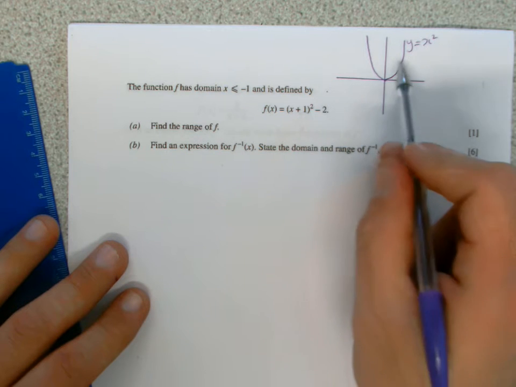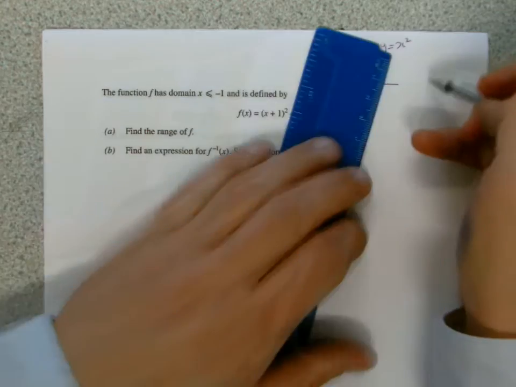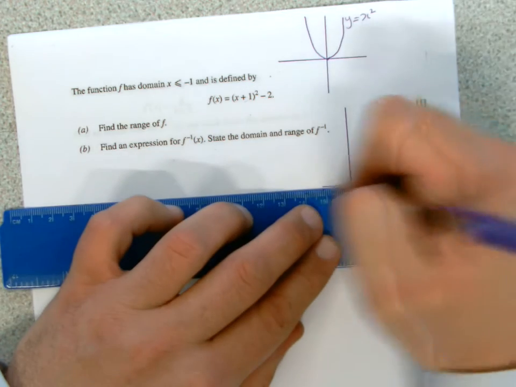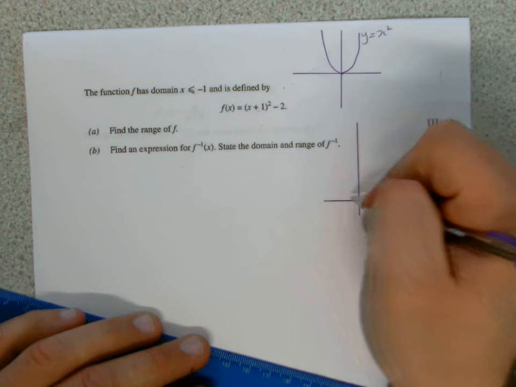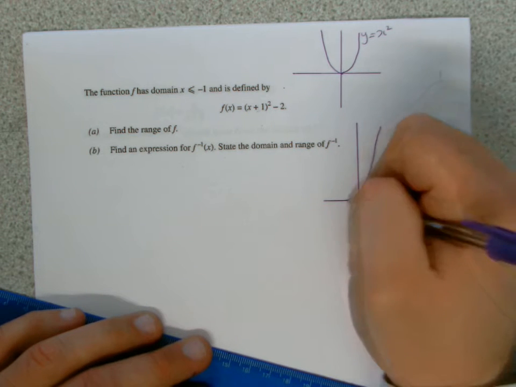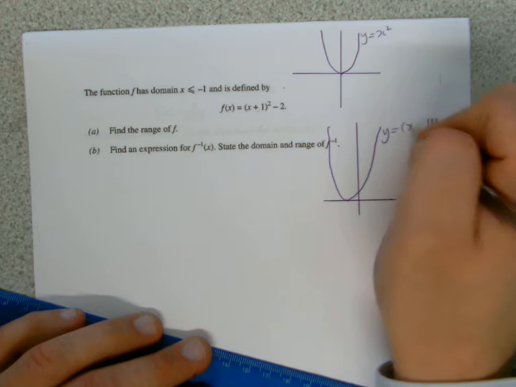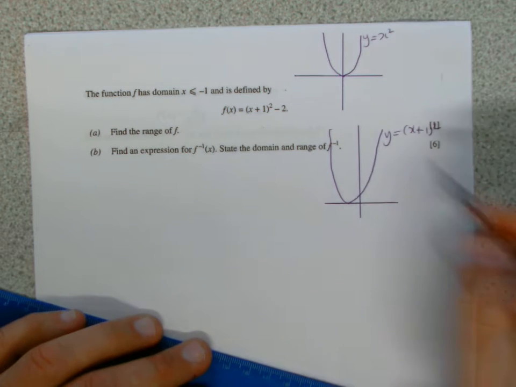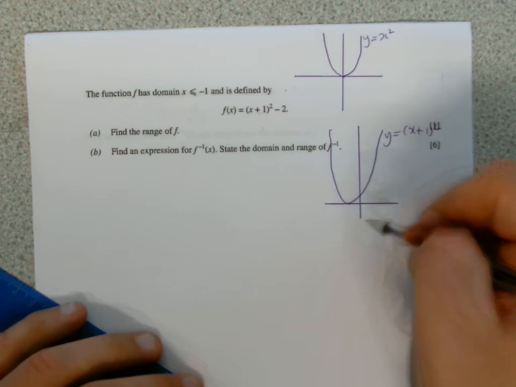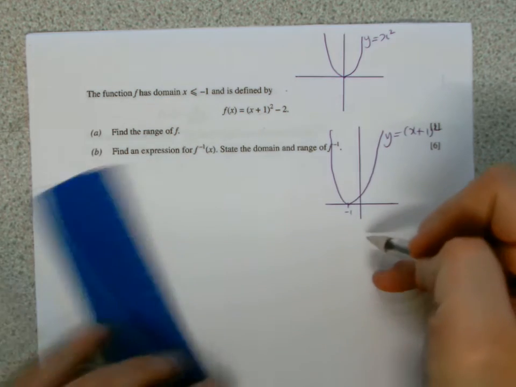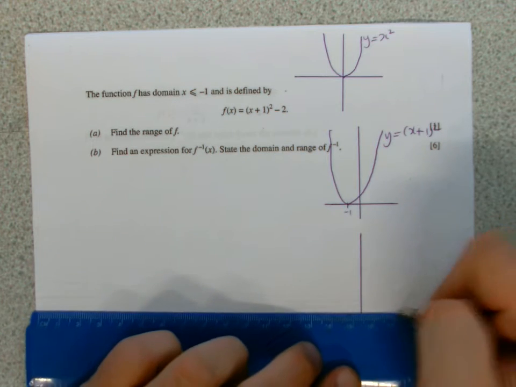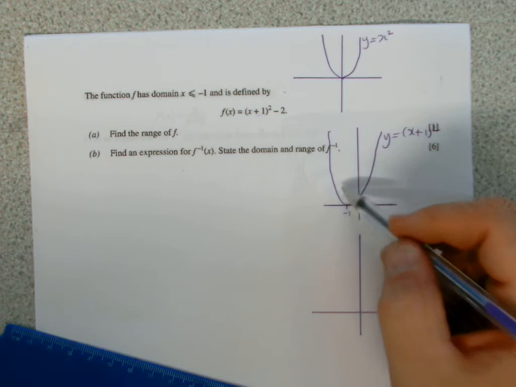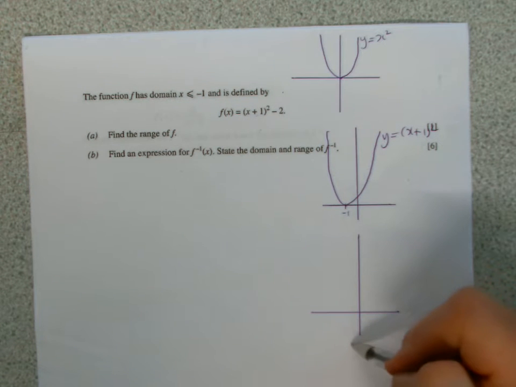So if we were to transform this graph to get y equals (x plus 1) all squared, you would shift it, because it's positive 1, in the minus direction, -1, so we'd end up there. So that's y equals (x plus 1) all squared. And then of course you've got to take away 2, so this will get shifted down 2. So essentially this will be your graph. They're not asking us to sketch it, but I thought I'd do it anyway. So you're shifting this down 2, so you end up down here.